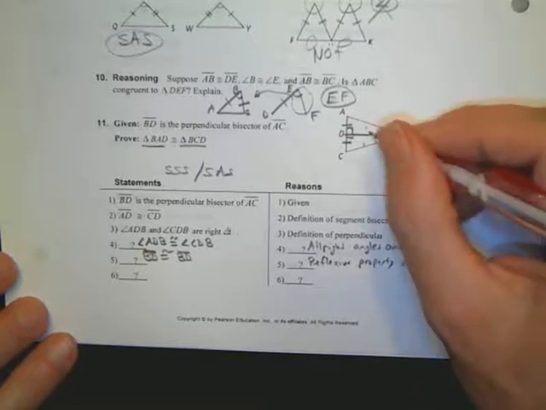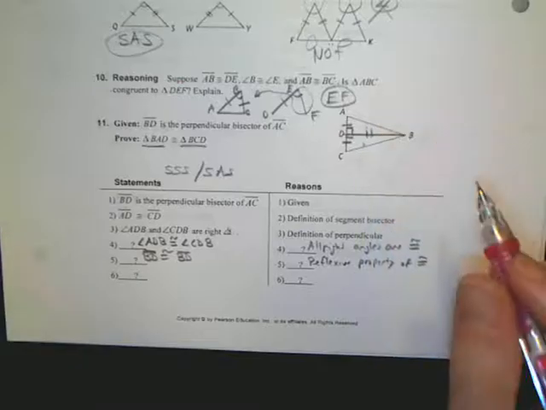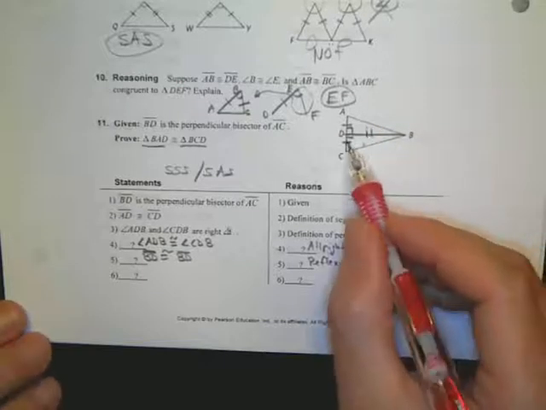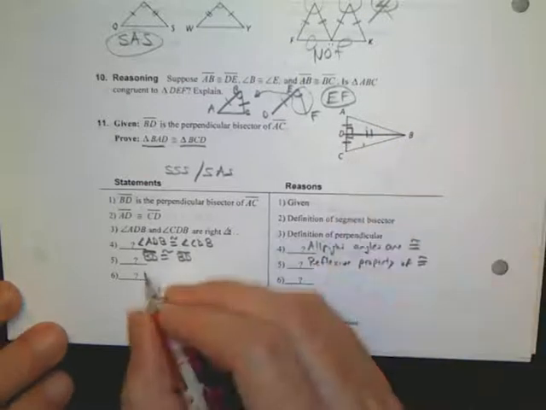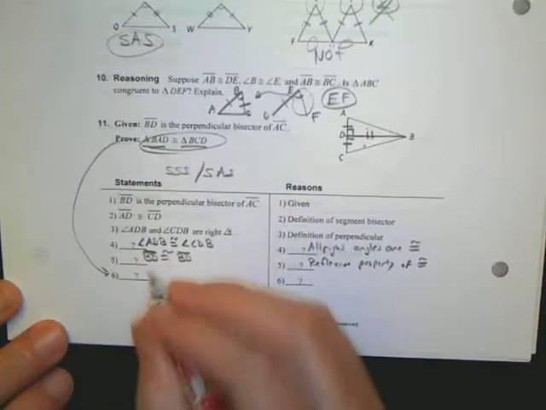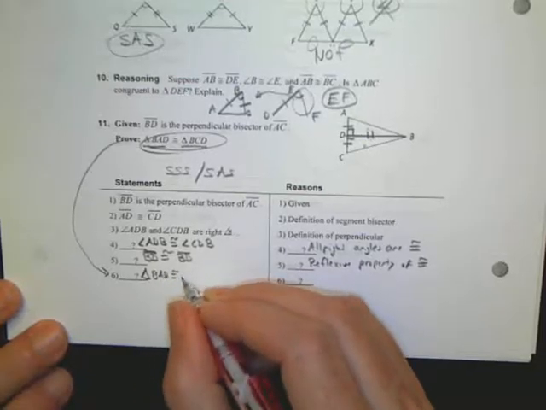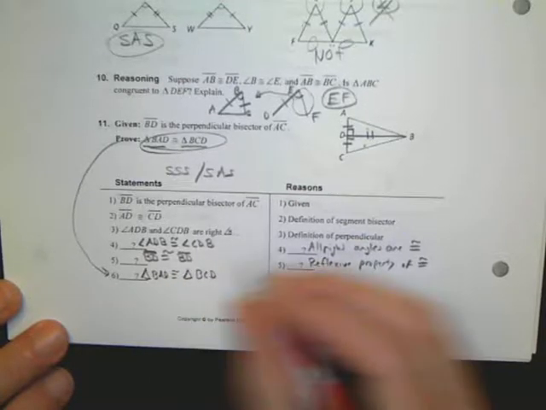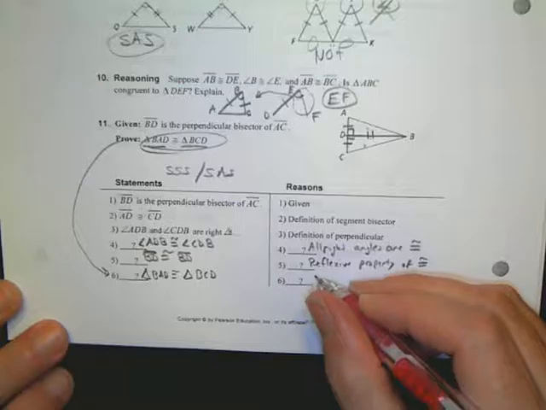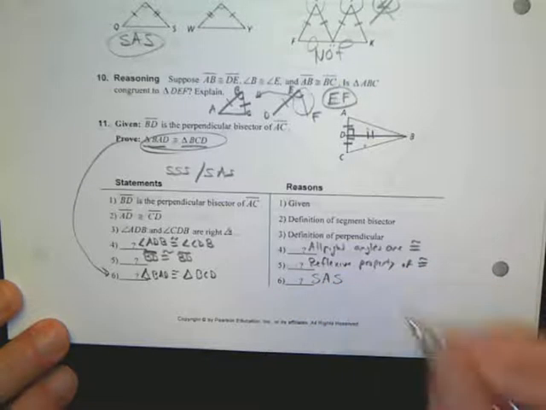So if that's true, now I have another line. At this point, I have a side, an angle, and a side. So I can make my final statement. My proving part is always my last part. Triangle BAD is congruent to triangle BCD. And the reason I know that is by the side-angle-side postulate.